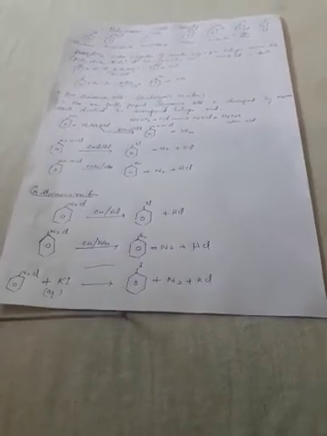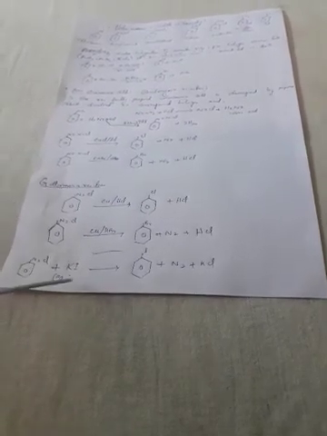Now as far as iodobenzene is concerned, iodobenzene can be obtained by treating benzene diazonium chloride with an aqueous solution of potassium iodide. Aqueous potassium iodide reacts with benzene diazonium chloride to form iodobenzene, nitrogen plus KCl.